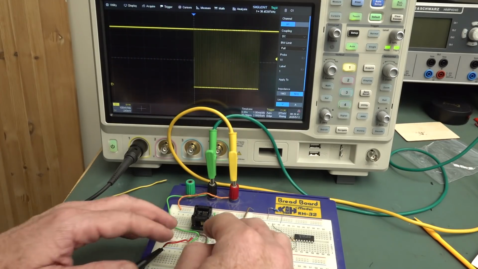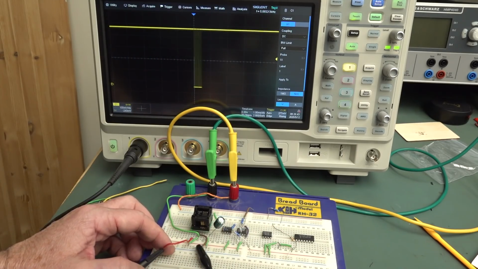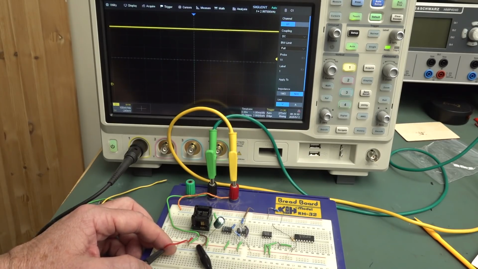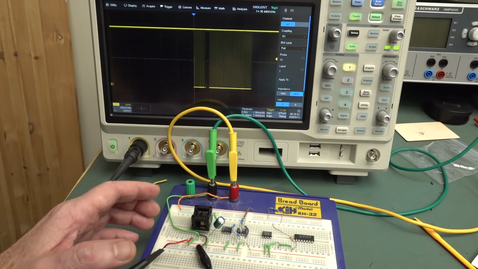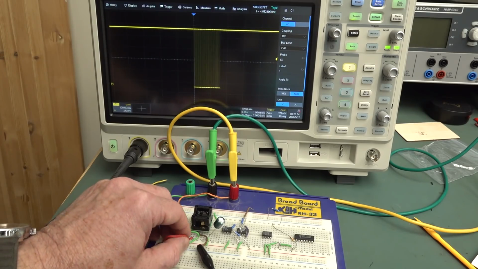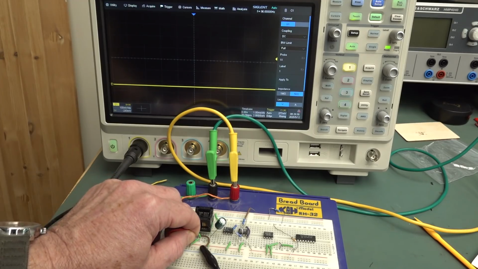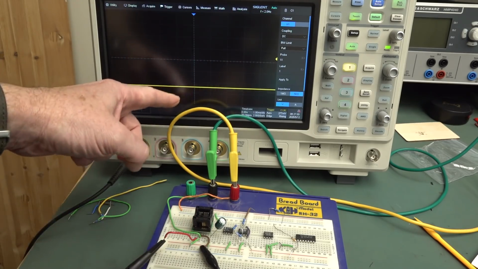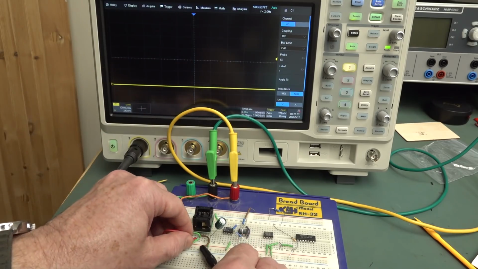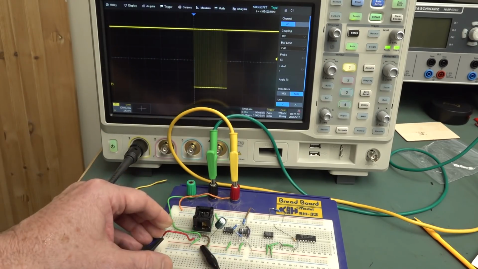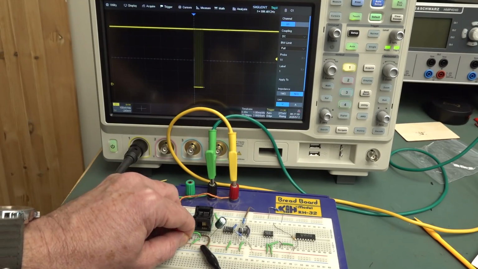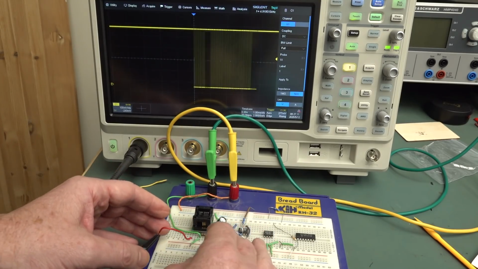I'm not kidding. If I put my finger on the probe, look, if I touch it very lightly and if I touch it harder, I can make it completely vanish. Wow, look at that. So that's the pin that we're supposed to be getting output on, and we're not. We're just getting some crusty stuff on the ground there. So it's that pin there, which is pin 6. And pin 5, we're getting something as well.